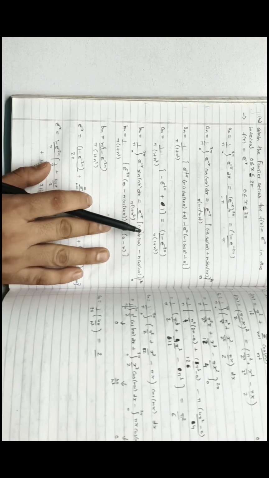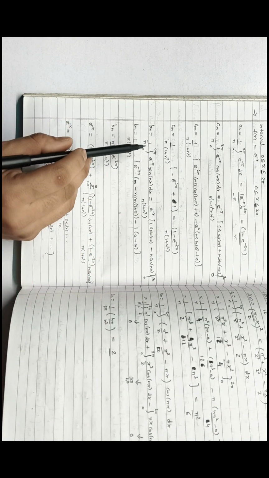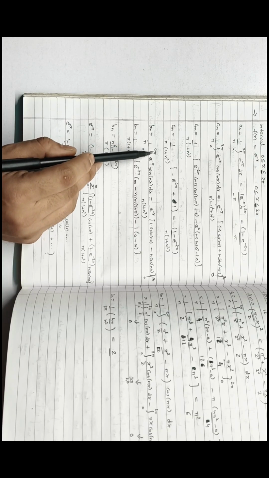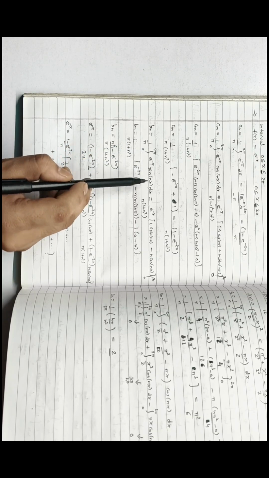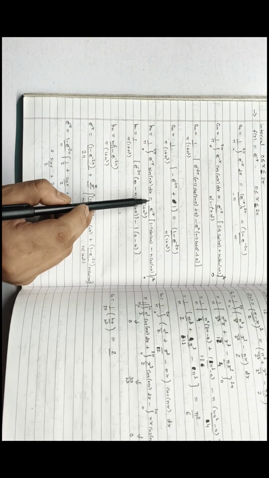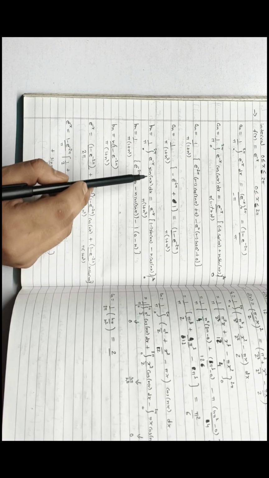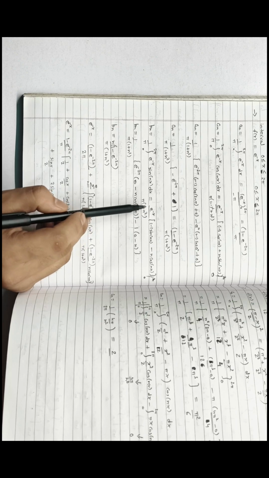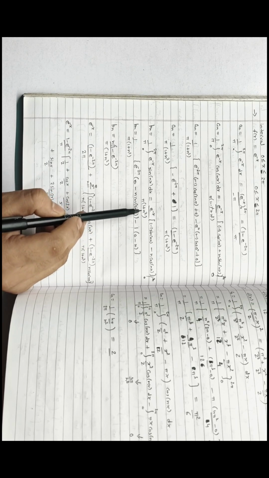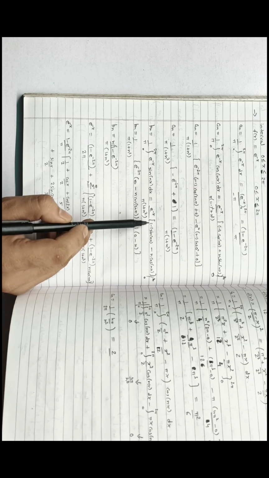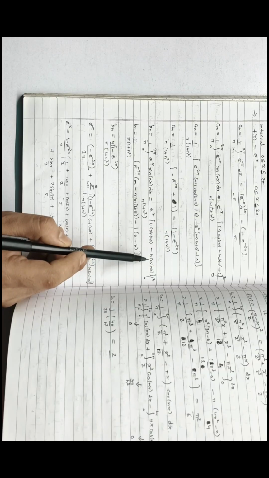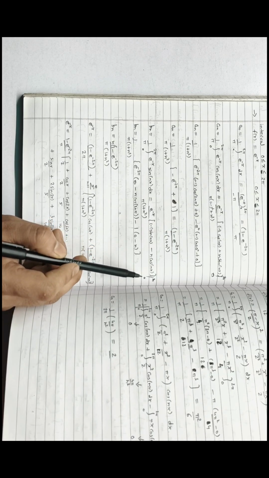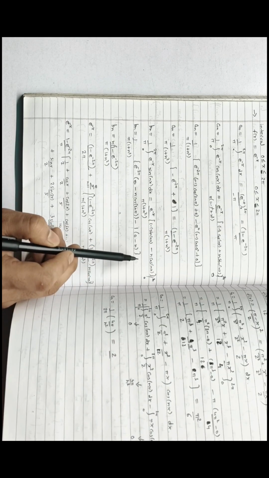Okay. So similarly we will find bn. So bn is equal to 1 upon pi, integral 0 to 2 pi, e to the power minus x sin nx dx. Again using the formula which is here, since sin is there, e to the power ax upon (a square plus b square), (a sin bx minus b cos bx), in the limit 0 to 2 pi.